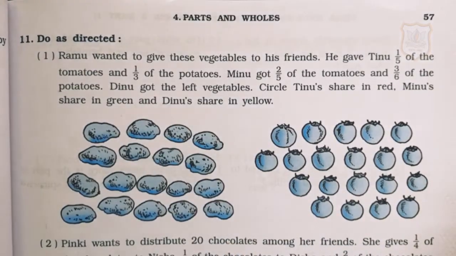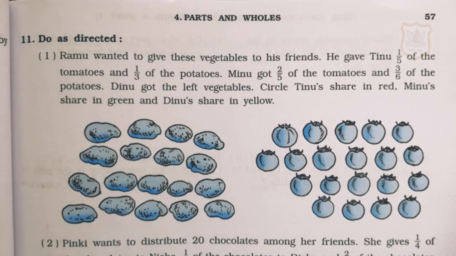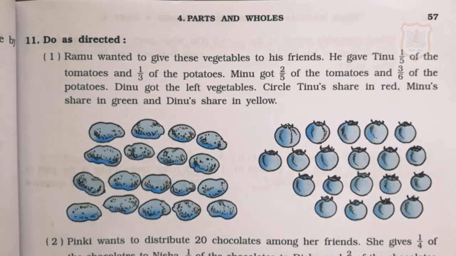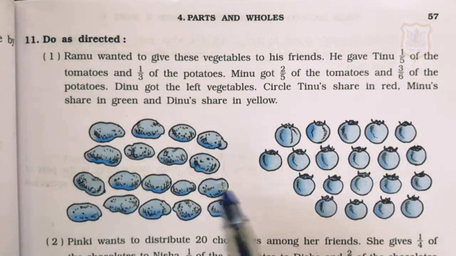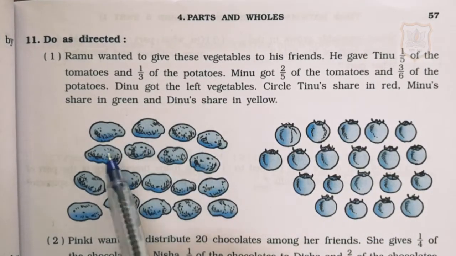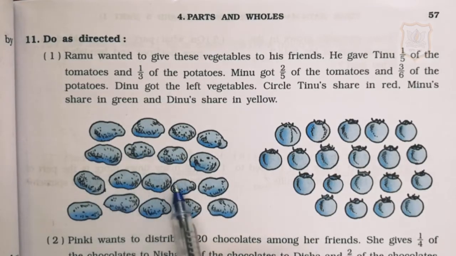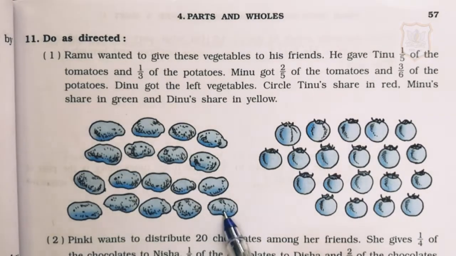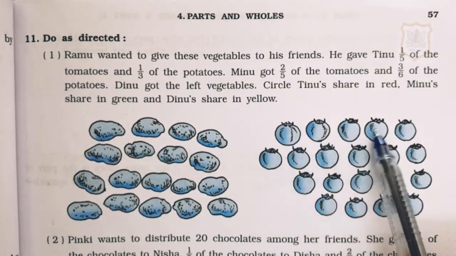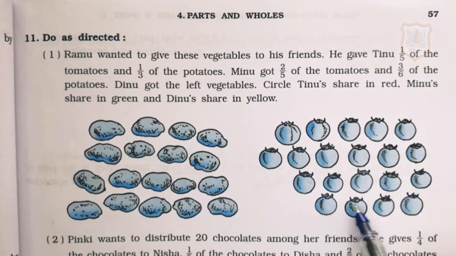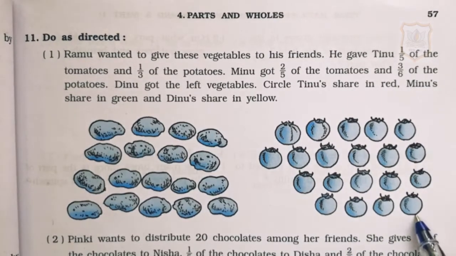For finding out the share given to each friend, first we will find out how many potatoes and tomatoes are there with Ramu. The total potatoes with Ramu are 1, 2, 3, up to 18. There are 18 potatoes and 1, 2, 3, up to 20. 20 tomatoes.